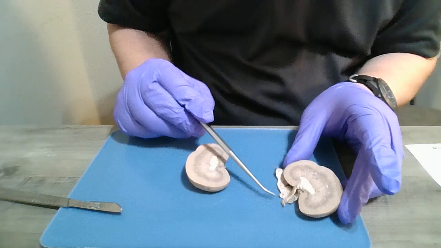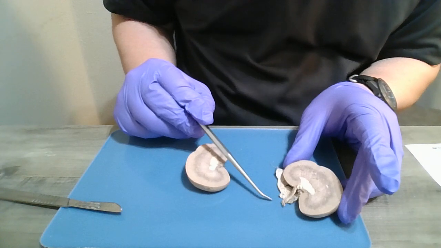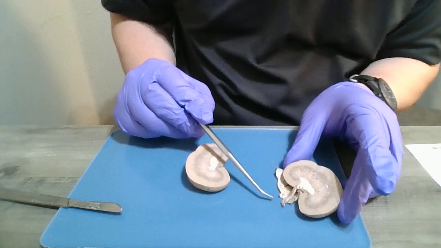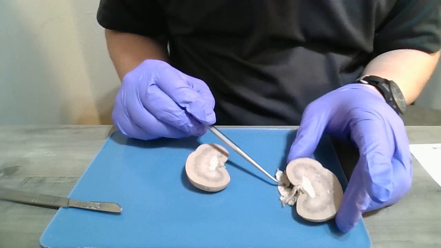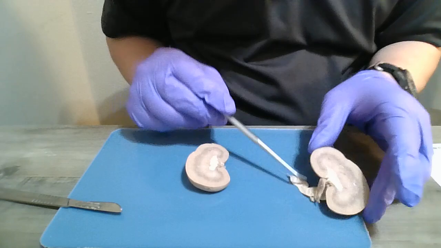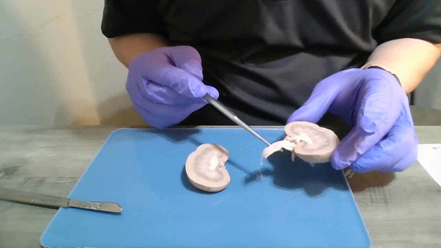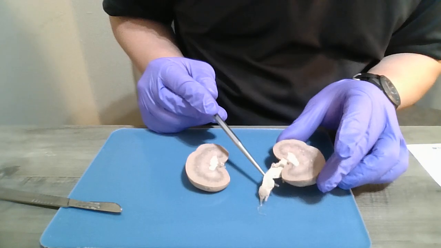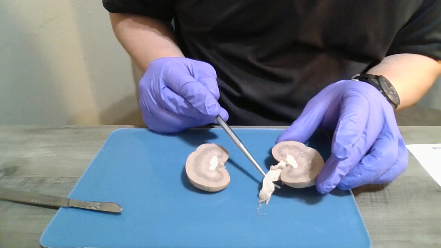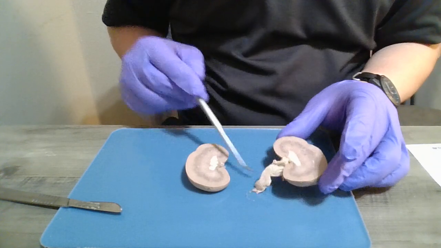And the renal vein is a blood vessel exiting the kidney, carrying filtrated, deoxygenated blood to the inferior vena cava. And then we have the ureter here, which is this more rough tube that connects the kidney to the urinary bladder.